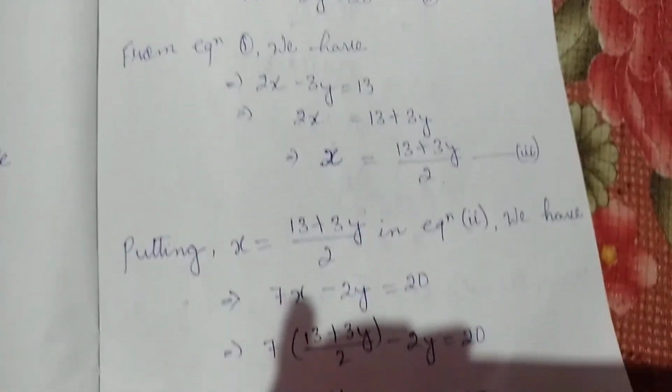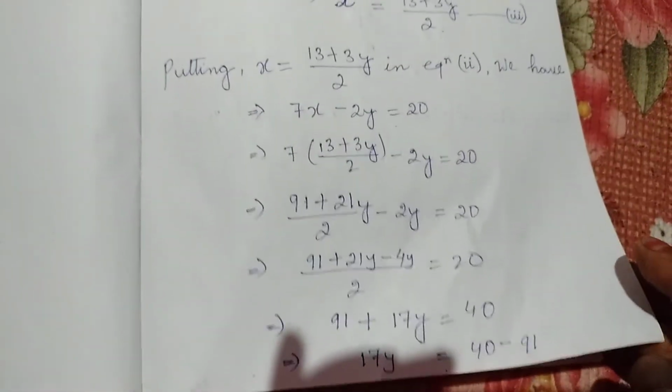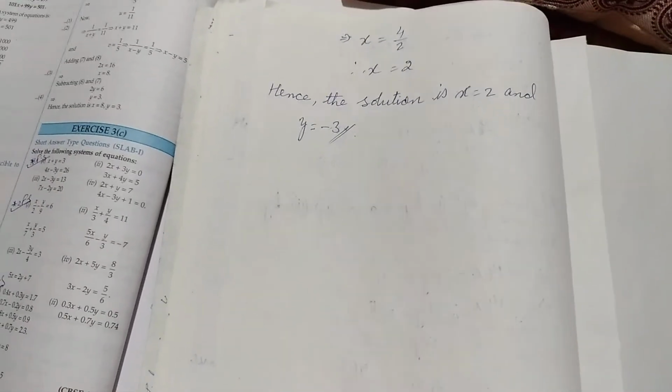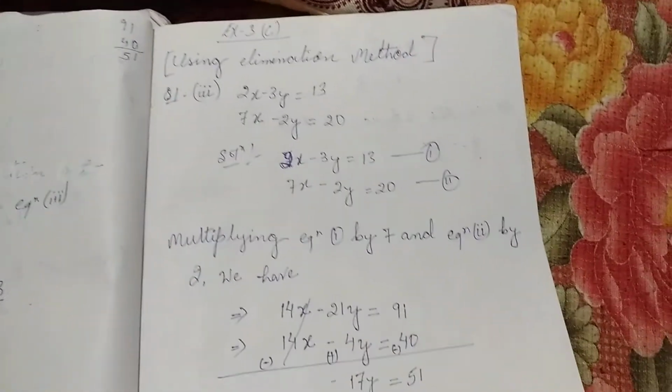So if you check, even the last method which we used, substitution method, how much did we get? We got y equal minus 3, x equal 2. Similarly here, same question using a different method, x equal 2, y equal minus 3. Now you have to decide which method you find easy, less time taking, and simple to understand.